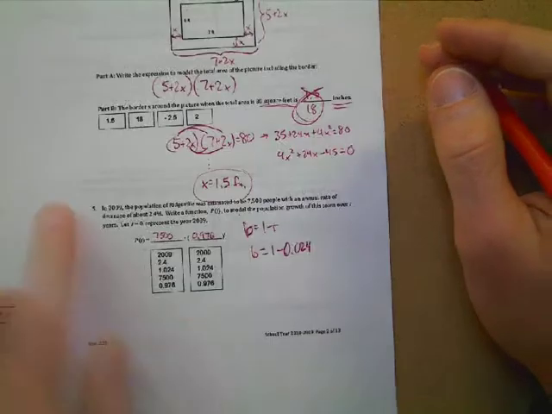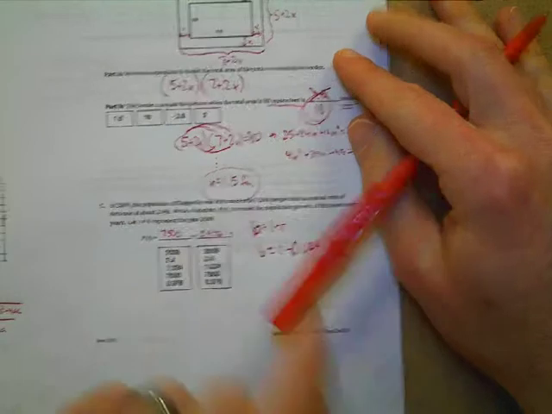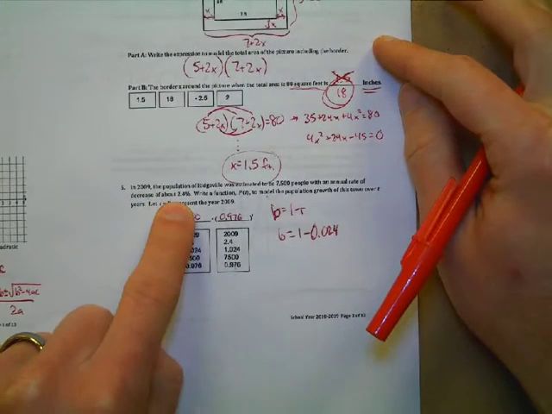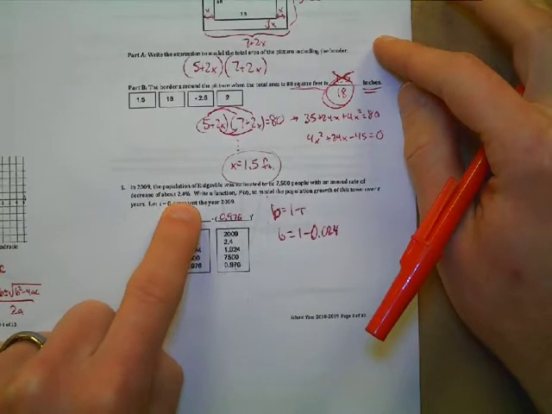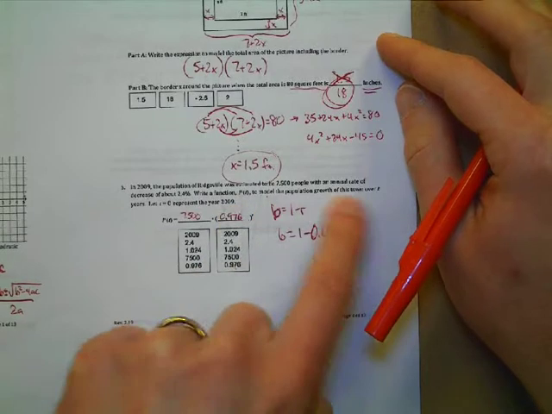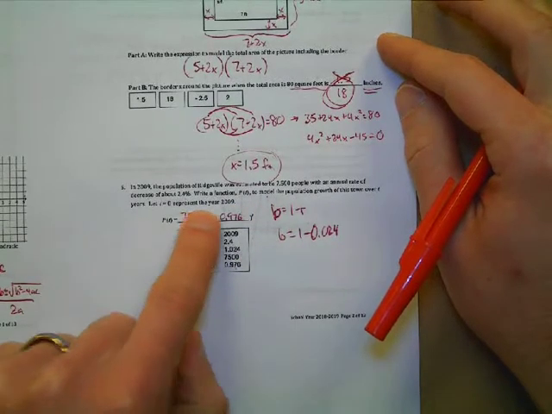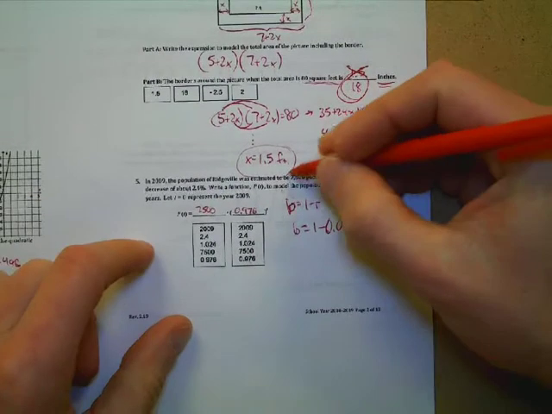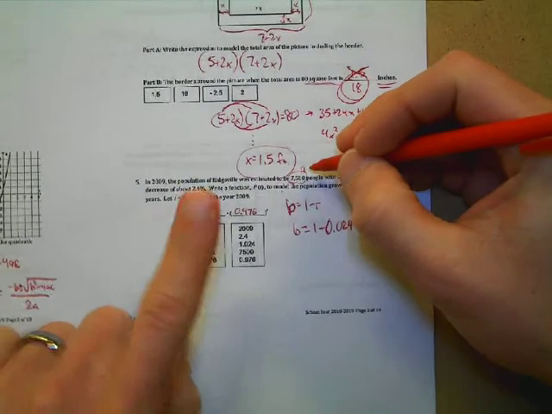Okay. Number 5, in 2009, the population of Ridgeville was estimated to be 7,500 people with an annual rate of decrease of about 2.4%. So a percent decrease means we're going to use exponential decay here. We're going to write a function to model population growth of this town over t years. Let t equal 0 represent the year 2009. So what is our initial amount? 7,500. So there's our a value right there.